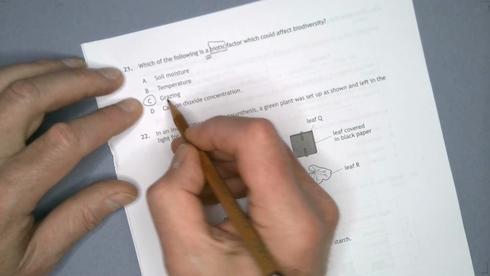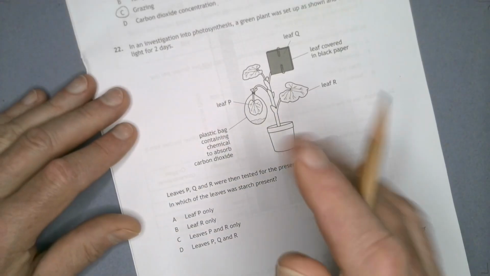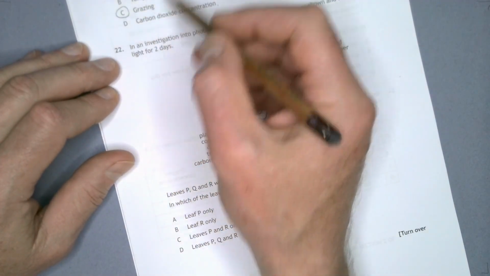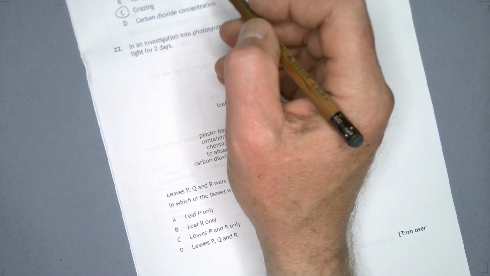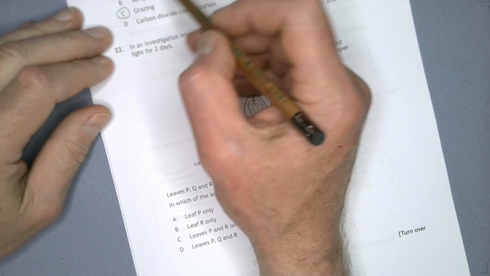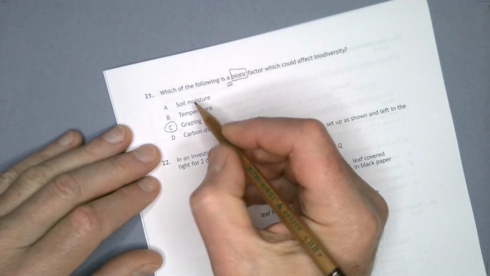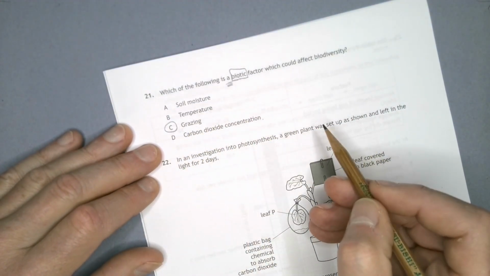You can only choose the single one. So grazing has to be the answer, right? It's just an exam technique there. If you're not really sure about that, don't run away from it because you can't remember whether it's biotic or abiotic, because you can work out the answer. It's just a process. You can only pick one answer.